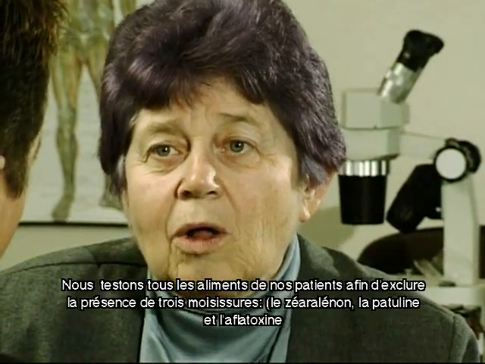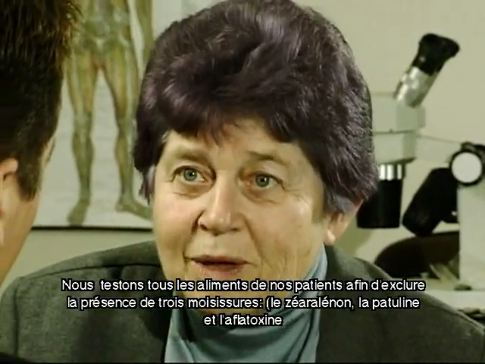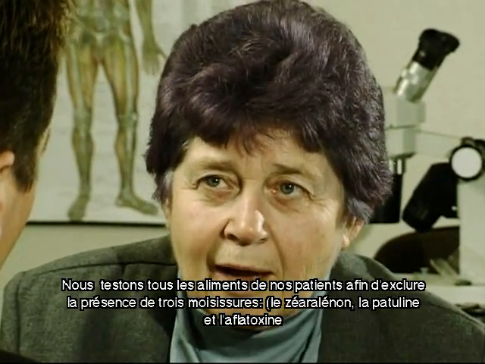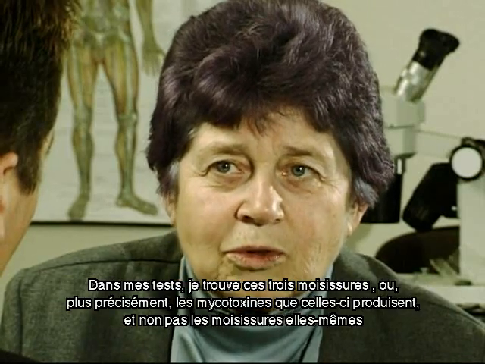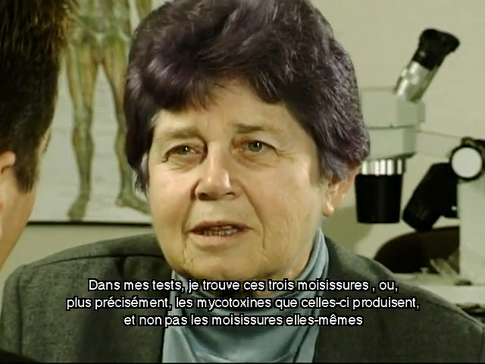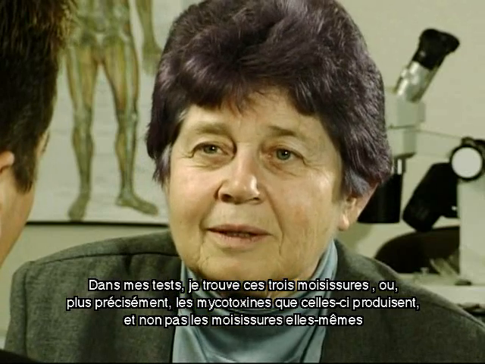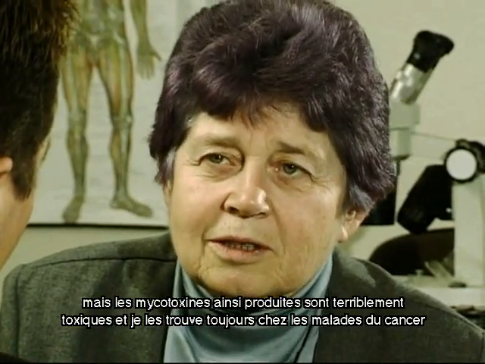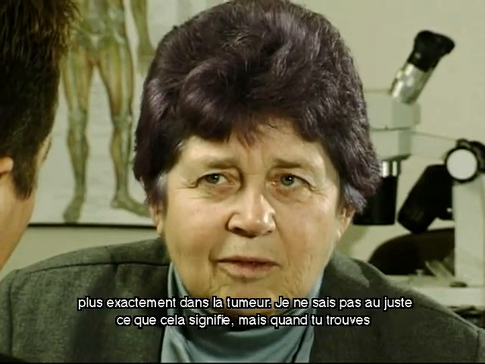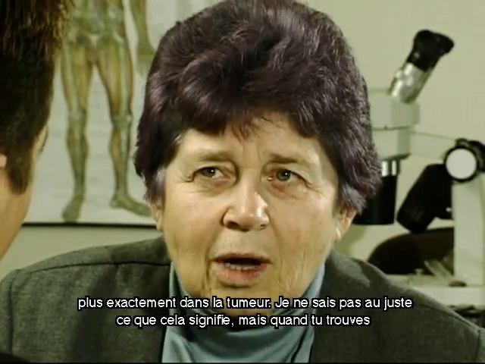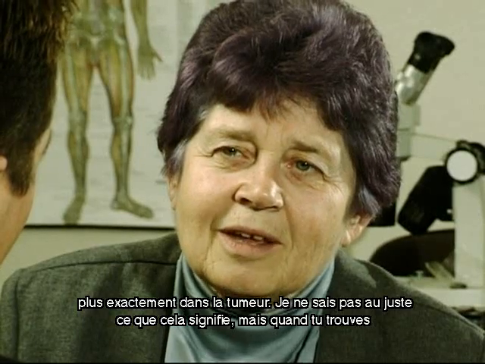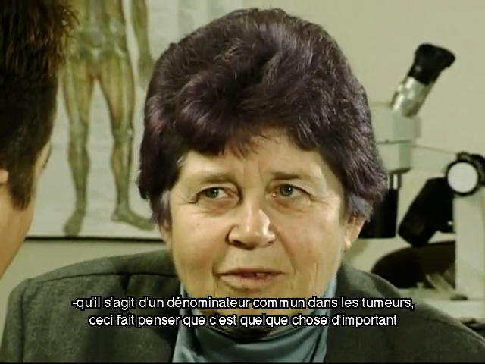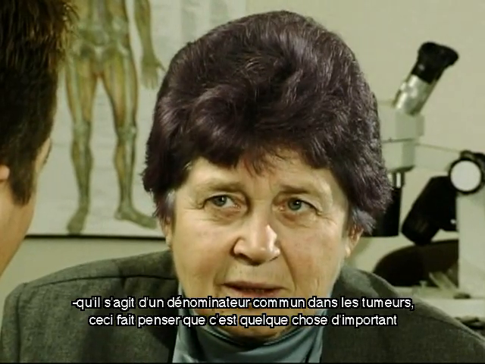We test all the food for our patients for 3 molds: zearalenone, patulin, and aflatoxin. I see those molds, that is the mycotoxins that they make, not the mold growing itself. But the mycotoxins they make are dreadfully toxic, and I always see them in cancer patients, right in the tumor. I'm not sure what the significance of that is, but when you find it's a common denominator for tumors, it does make you think it's important.